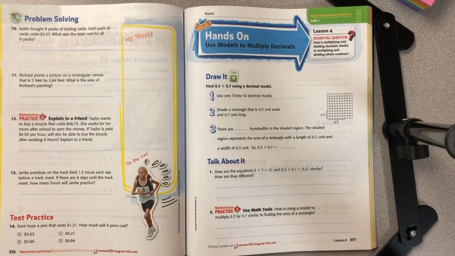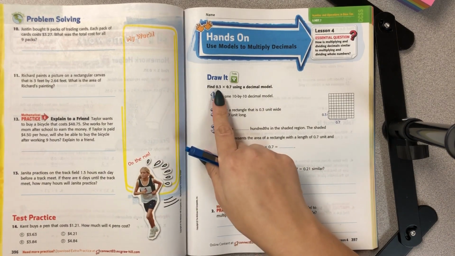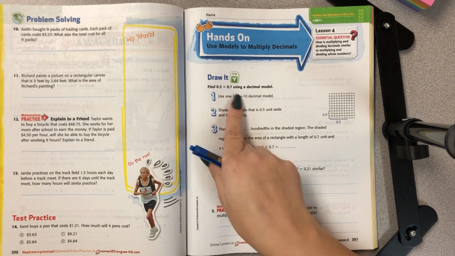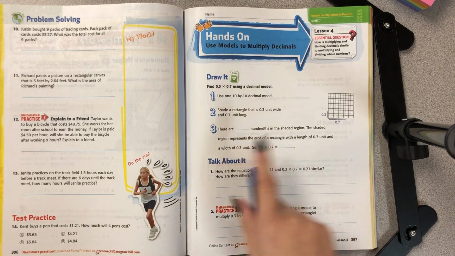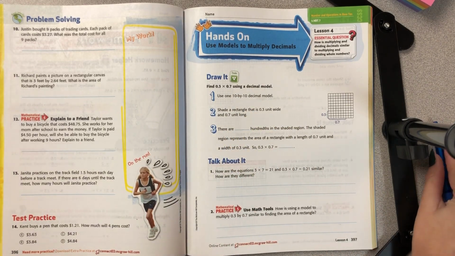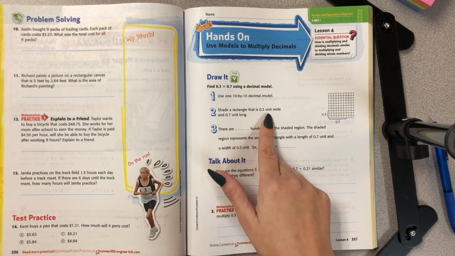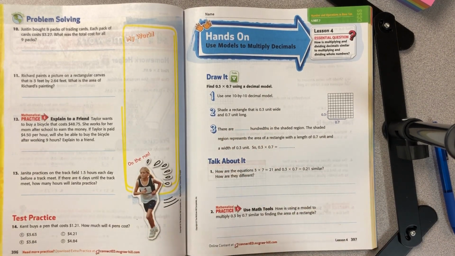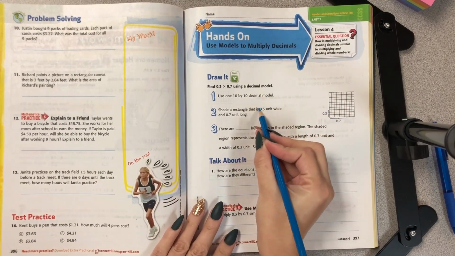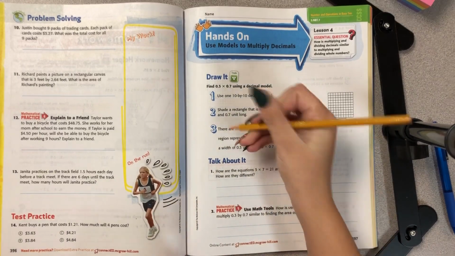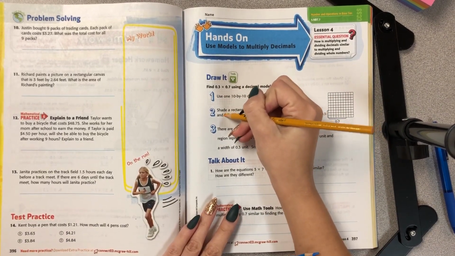Just like we did with adding decimals, subtracting decimals, and multiplying decimals times whole numbers, we're going to start with using models. So we're going to find 3/10 times 7/10 using our models. We're using that same 10 by 10 decimal grid that we've been using, but we're going to be shading a little bit differently today. We're going to shade a rectangle that is 3/10 unit wide and 7/10 units long. I'm going to use 2 different colors because that's helpful for me. If that's helpful for you, I highly recommend it. My 3/10 is going to be blue and my 7/10 is going to be yellow.